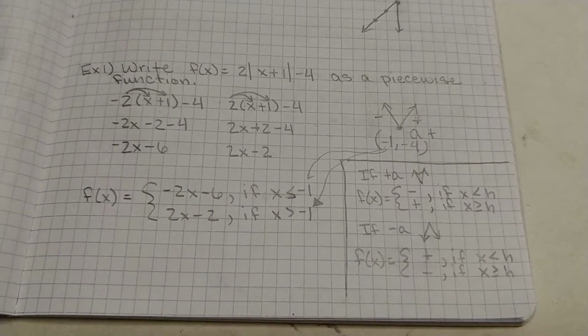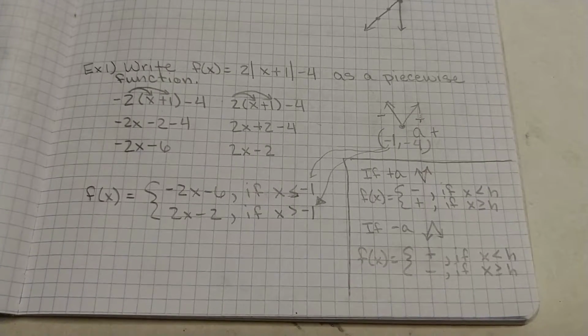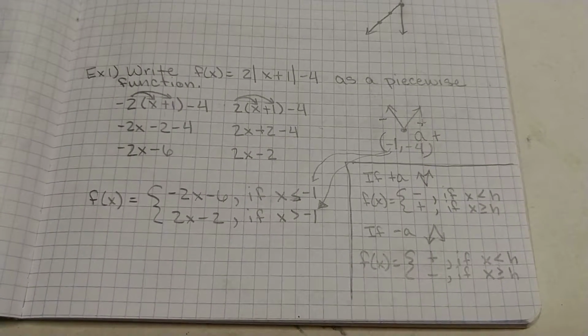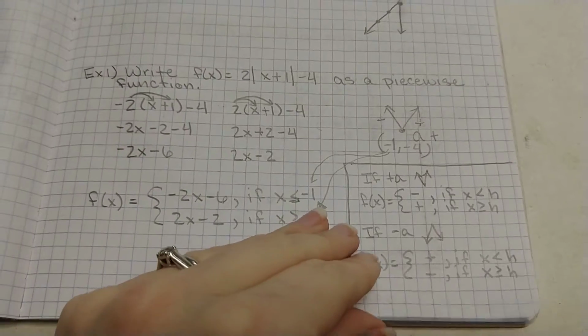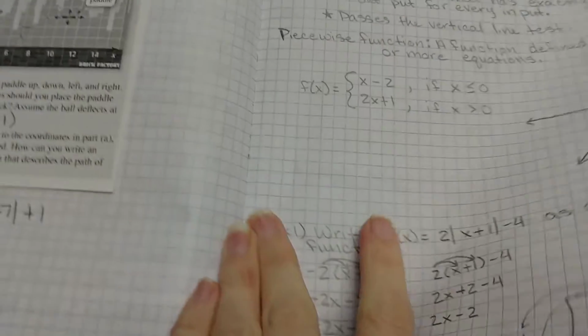So if you still need a little time, go ahead and pause the video. If everybody has this done, you can go ahead and move on. So I'm going to move on to the next page.